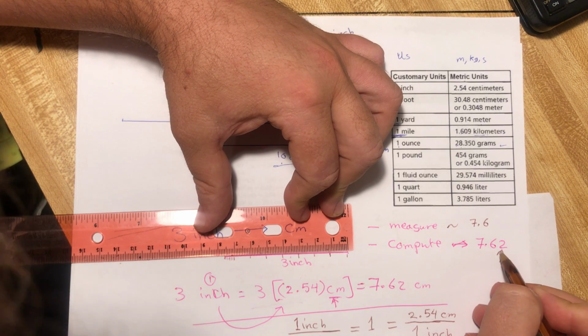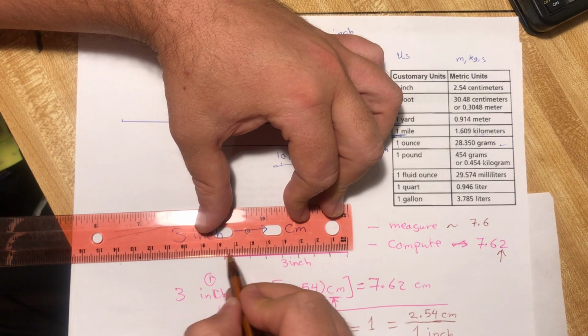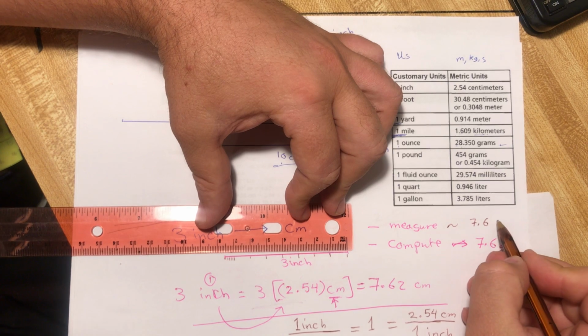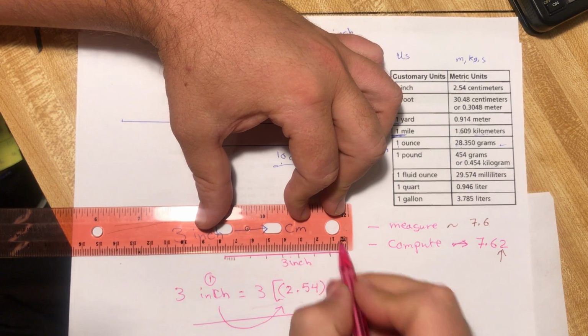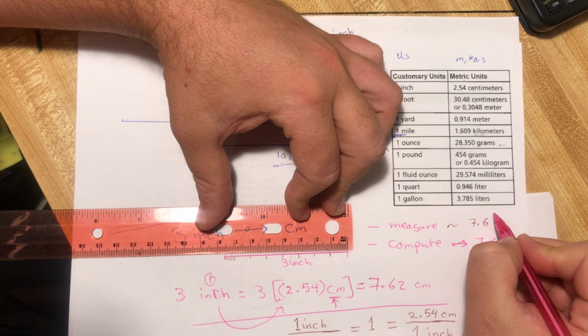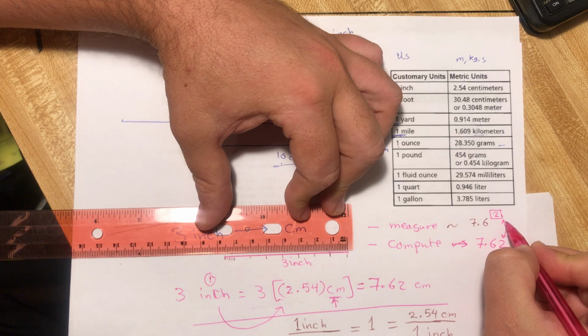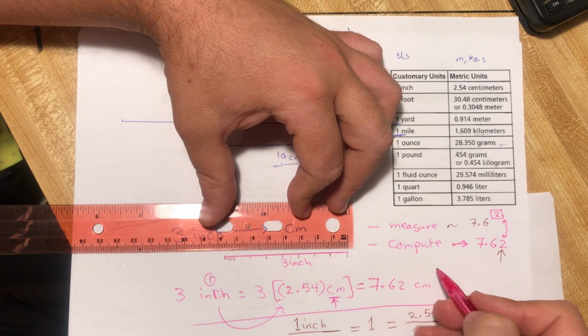This value is in hundredths, and I can measure just in tenths with this tool. So in measurement I have an error here because of my tool, which is the difference from the computed value.